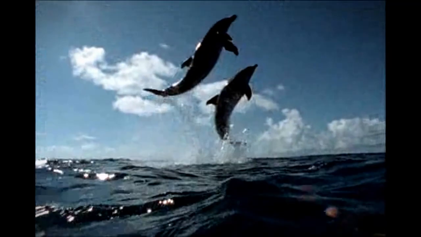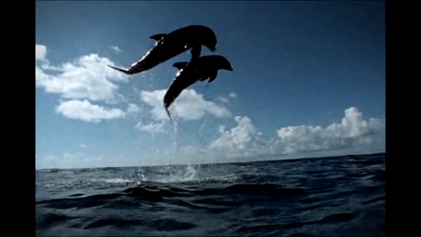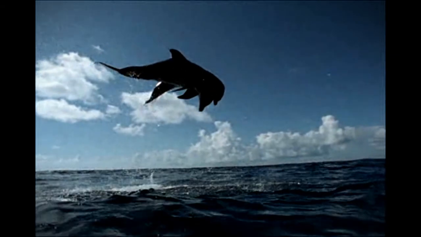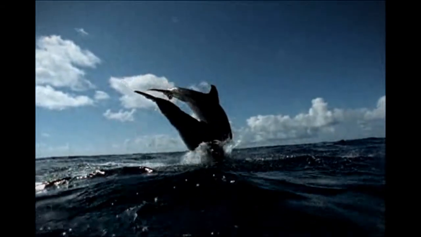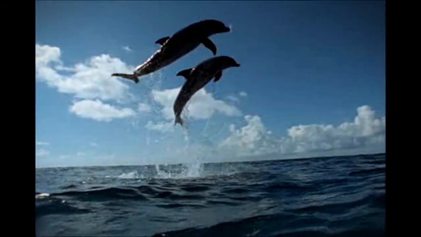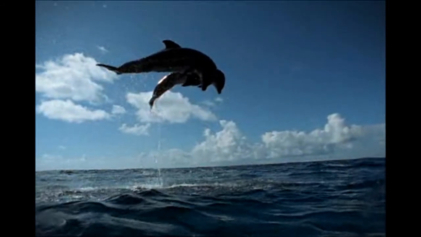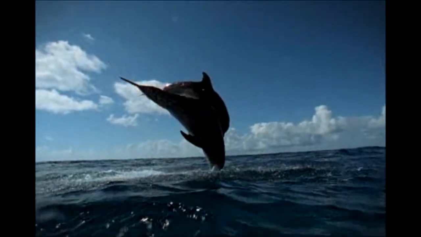A dolphin is a projectile because it uses a force to launch its body out of the water, and gravity brings it back down. Gravity doesn't affect the horizontal velocity, but it does affect the vertical velocity.